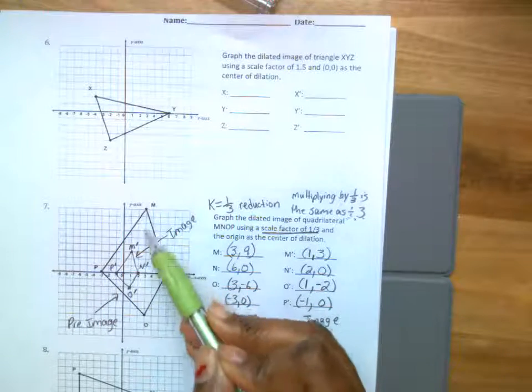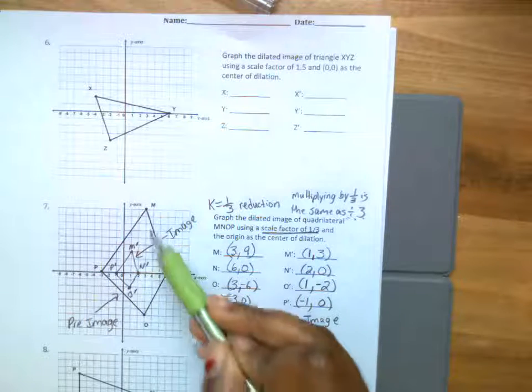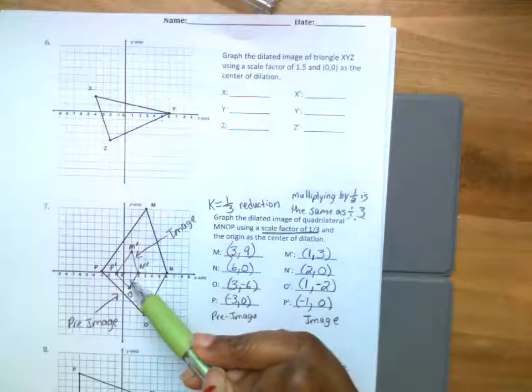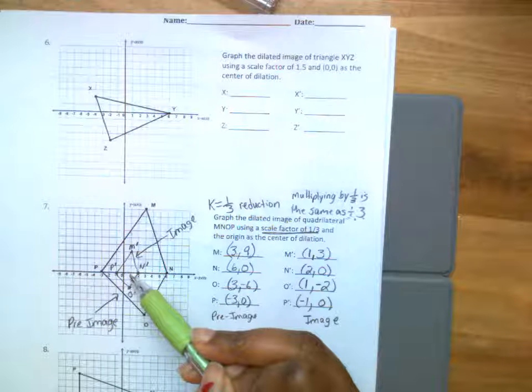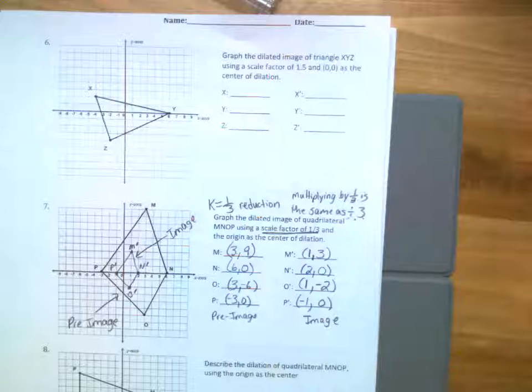So just wrapping this up. Look at this. This larger one, this pre-image, is three times as large as the image, and the image is a third of the pre-image. Okay? All right. Take a picture if you need it.